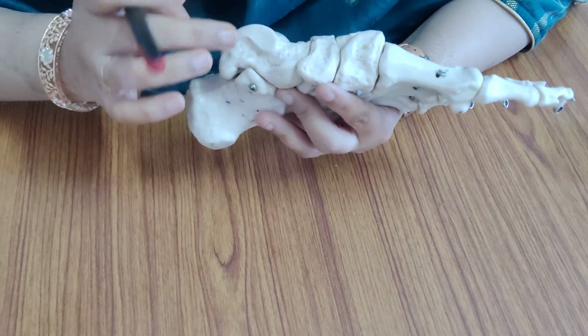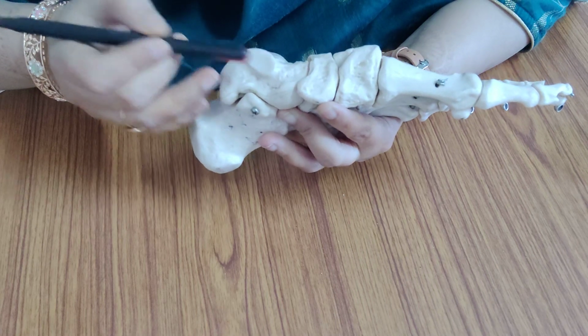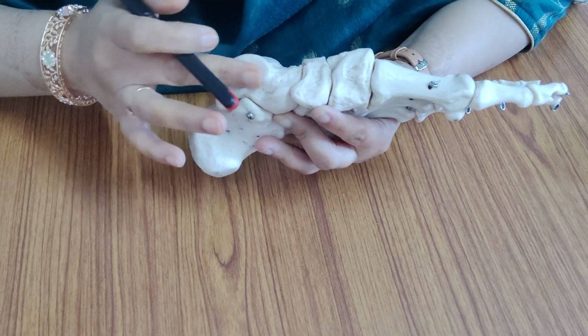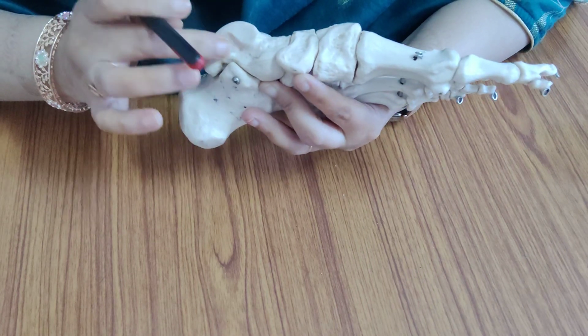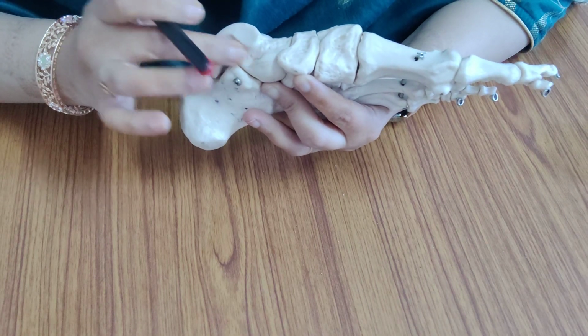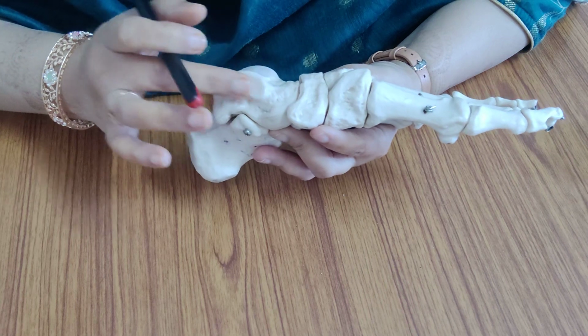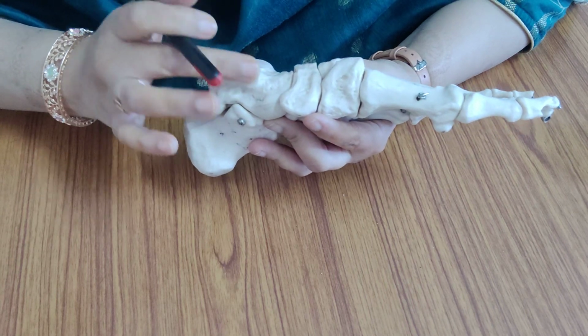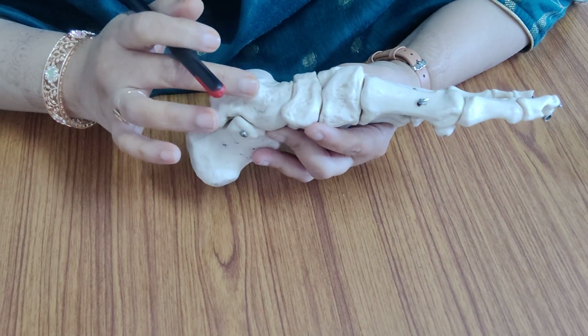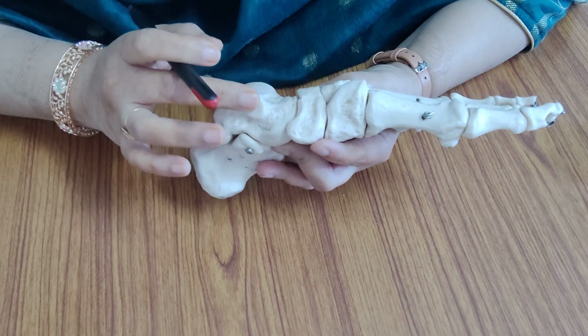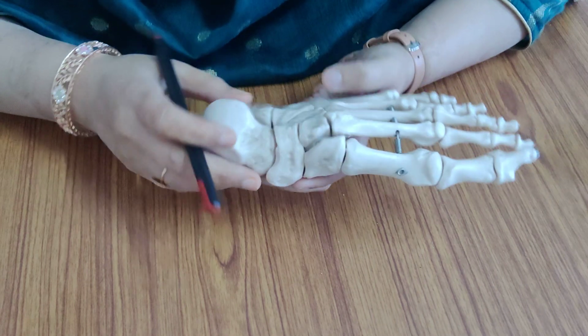This is the medial surface, which is divided into 2 parts. The upper smooth, comma-shaped area is articular, and the area below is rough and non-articular. The upper comma-shaped area is the facet for the articulation of the medial malleolus of the tibia.